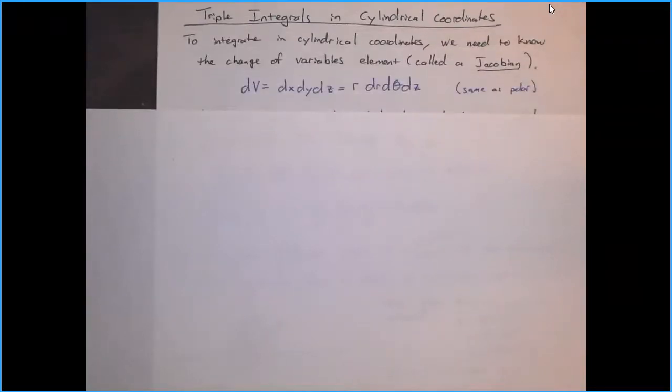But the other thing that we need to be aware of before we start integrating is what to do with dV, or what we need to multiply our functions by. This element we multiply our functions by is called a Jacobian. So what is the Jacobian for cylindrical coordinates?